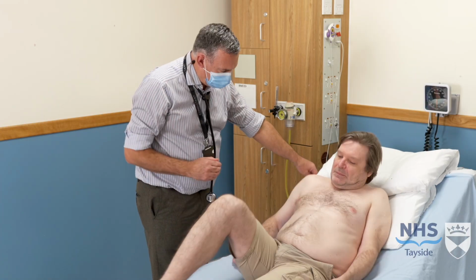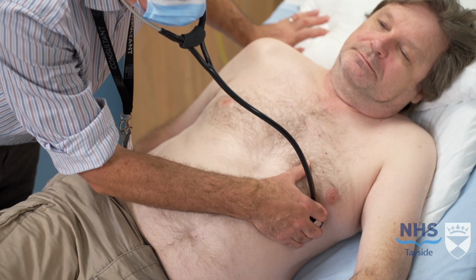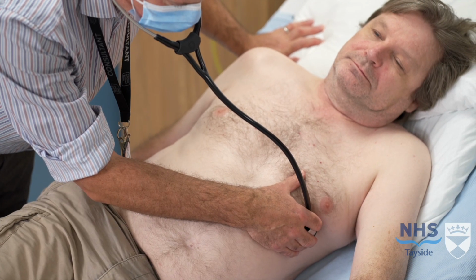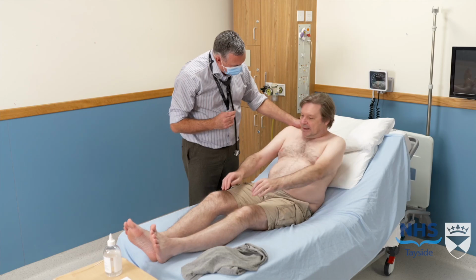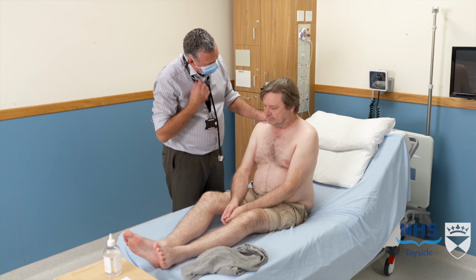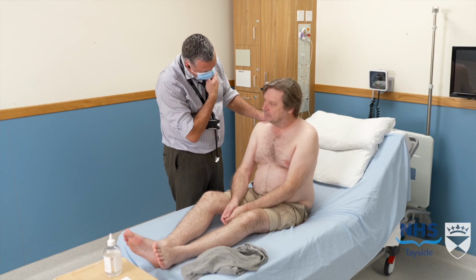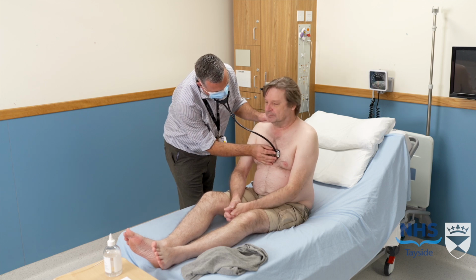Turn the patient to the left side and auscultate the apex. This accentuates mitral stenosis. Sit the patient forwards whilst they hold their breath in expiration and auscultate over lower left parasternal edge. This accentuates aortic regurgitation.